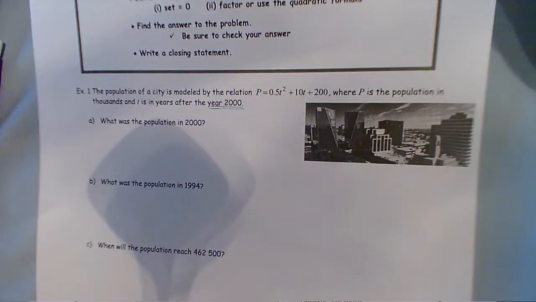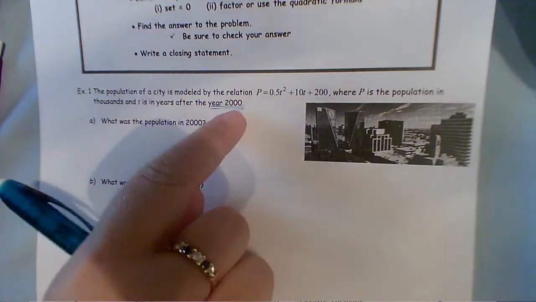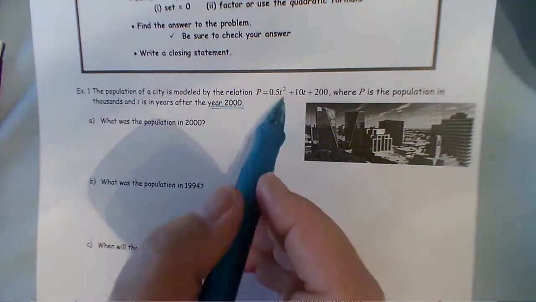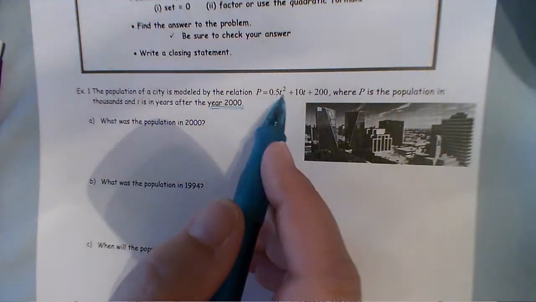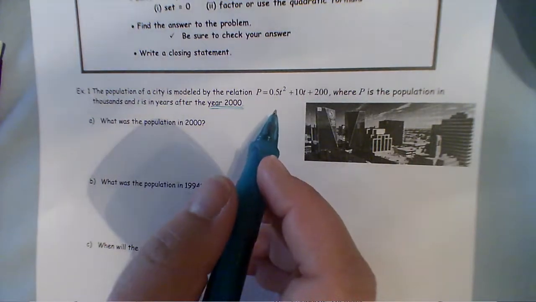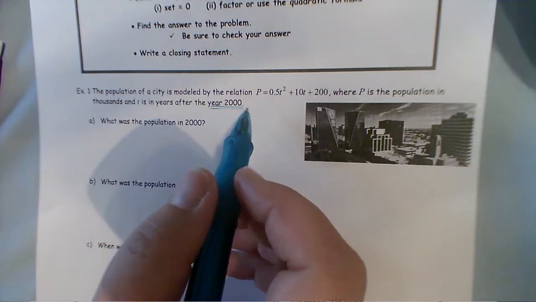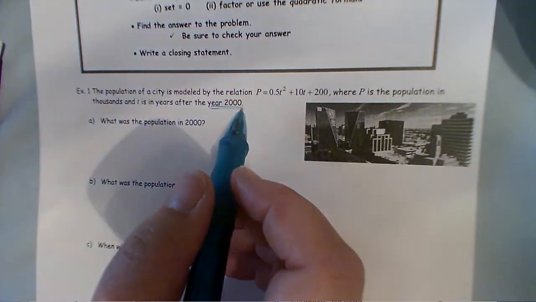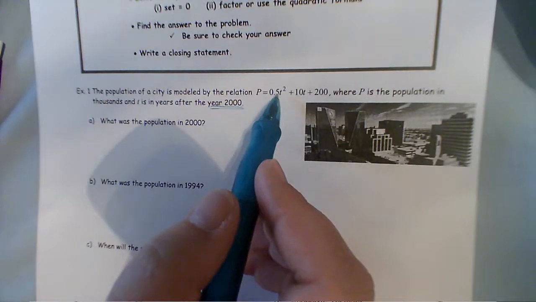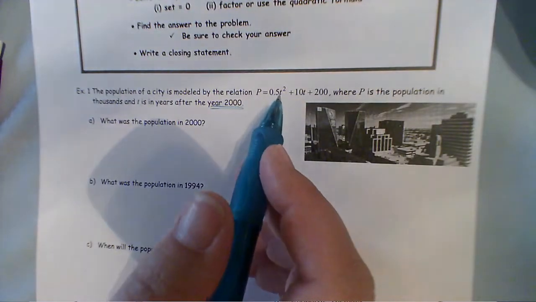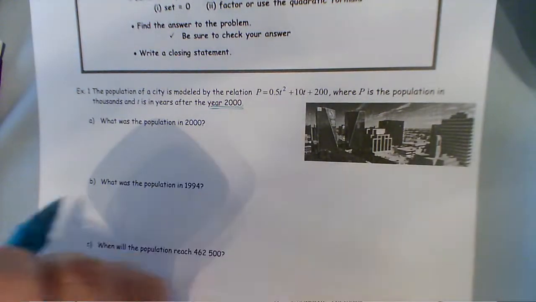Now that's key. T isn't year. So if you see t equals 1, it doesn't mean year 1. It means 1 year after the year 2000. So when we have these kinds of questions, we have to have a starting point, an arbitrary start point. In this case, the start point was the year 2000. So 2005 would be 5 years after 2000. So you would sub in the number 5, for instance. Don't sub in 2005. You sub in the number of years after 2000.